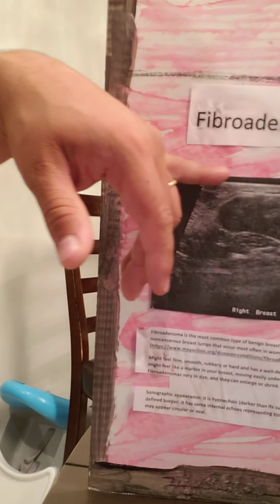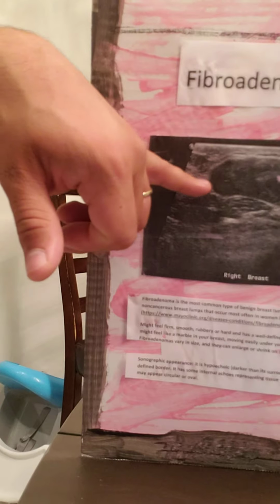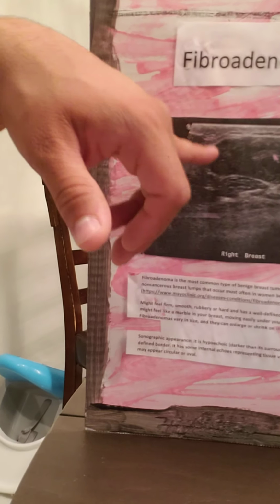fibroadenoma right here. As you can see, remember, this is the top of the image. This is towards the bottom. This right here, this big circle right here, is the fibroadenoma. So a fibroadenoma, basically, it's a tumor. It's not malignant, meaning it doesn't spread to other areas of the body. This is the most common kind of tumor that is found in female breasts.